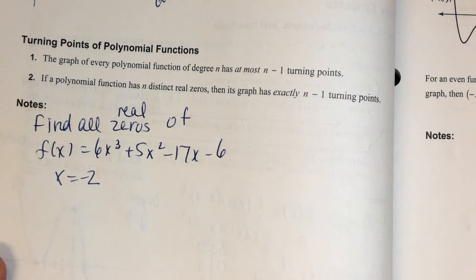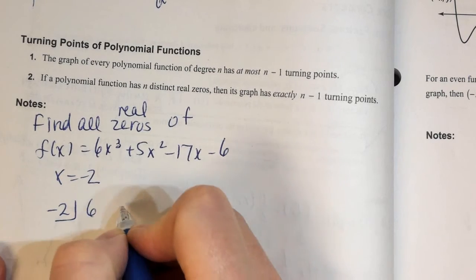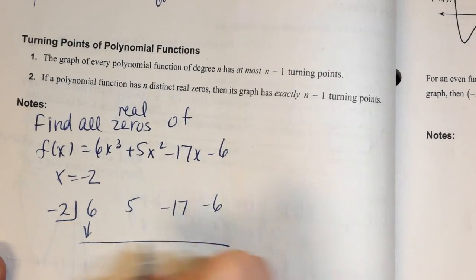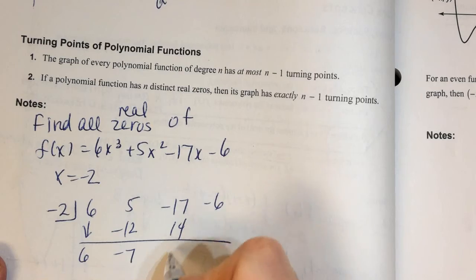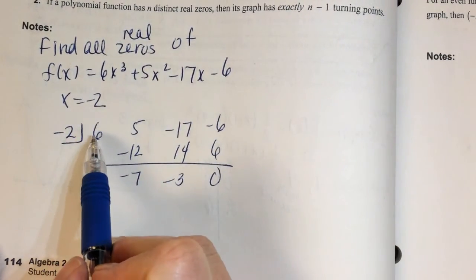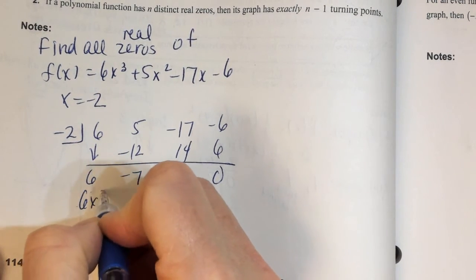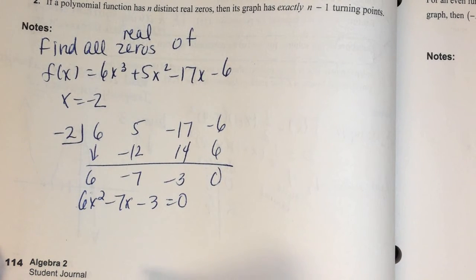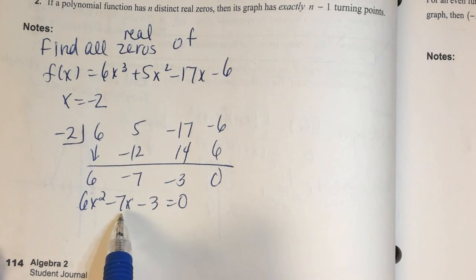Now what do we use, guys? Synthetic division. -2 into 6, 5, -17, -6. So then we have -12, this is -7, this is 14, this is -3, this is 6. If this was to the third, then what is this to? Second, right? So we have 6x to the second minus 7x minus 3 equals 0. I have one of my real zeros. I have to find the other two real zeros.